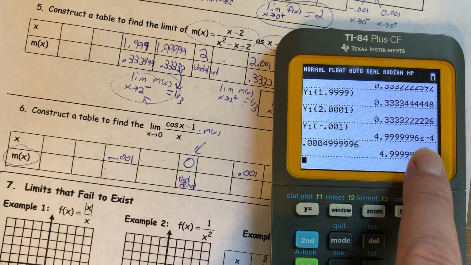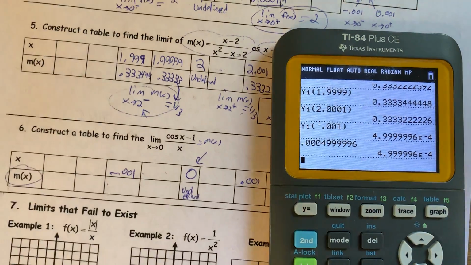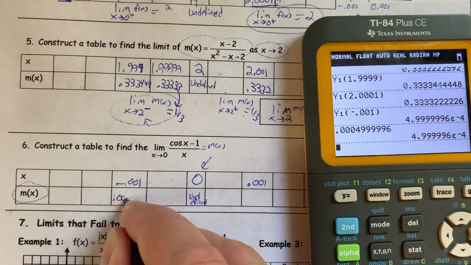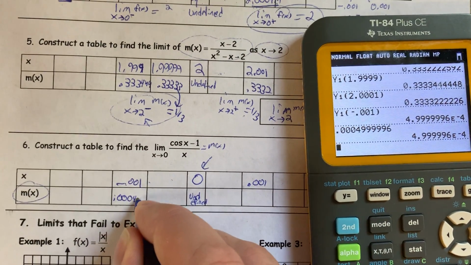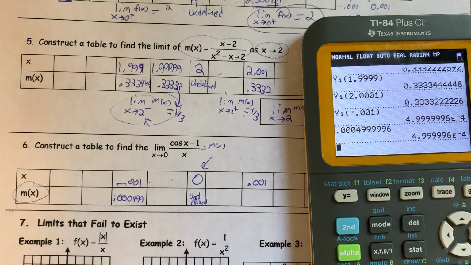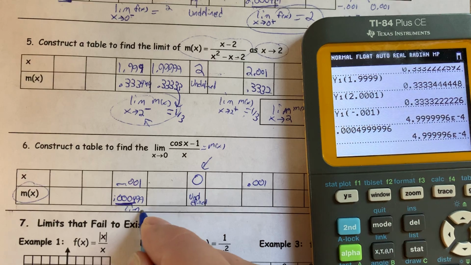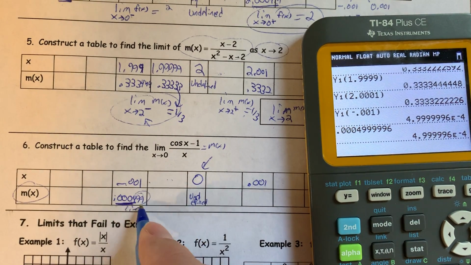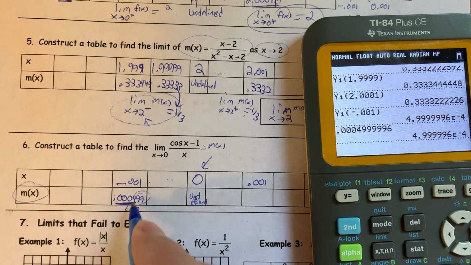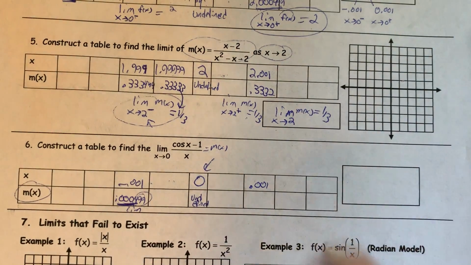So recognize this is not a negative number. It's a number that's very close to 0. 0.000499 or something like that. And this is incredibly close to 0. So it sure looks like the limit is going to 0. If you wanted to pick one number closer to make sure it's not going to something like 0.0005, which maybe it is, you could do that.